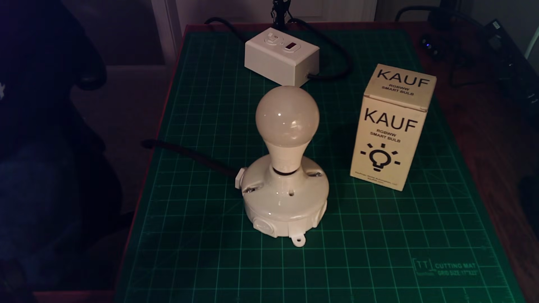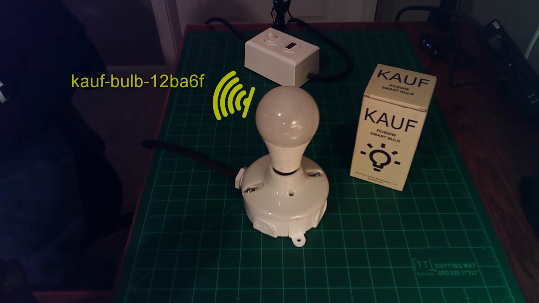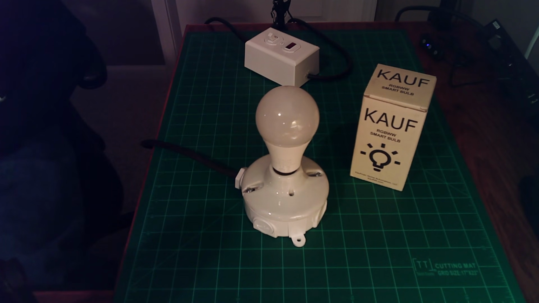If you've ever onboarded an ESP-based device before, then this process will be very familiar. When the bulb first powers on, it will attempt to connect to Wi-Fi. If it can't connect, it will begin broadcasting a Wi-Fi hotspot, in this case named Kauf bulb, followed by the last 6 characters of the MAC address. Using a phone, tablet, or a laptop, you can connect to this hotspot and it will display a portal where you can enter your Wi-Fi credentials.